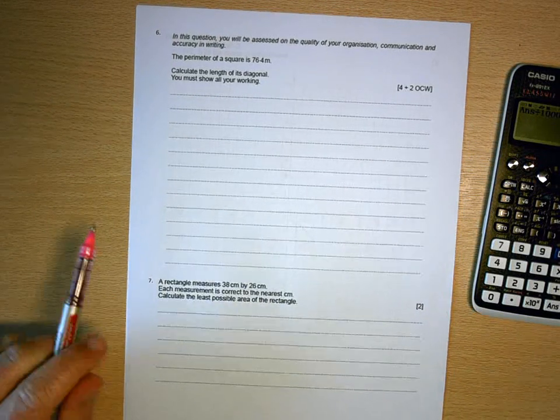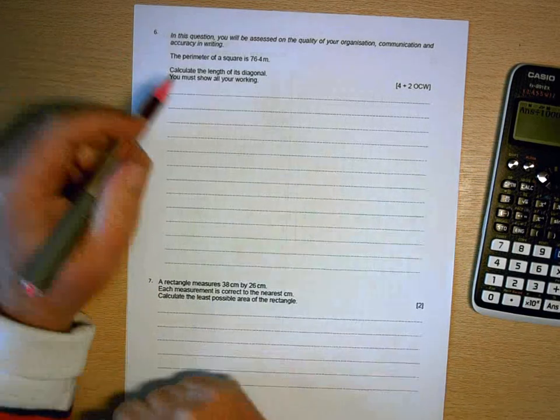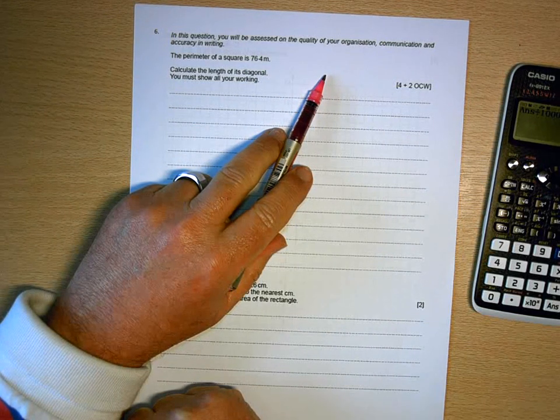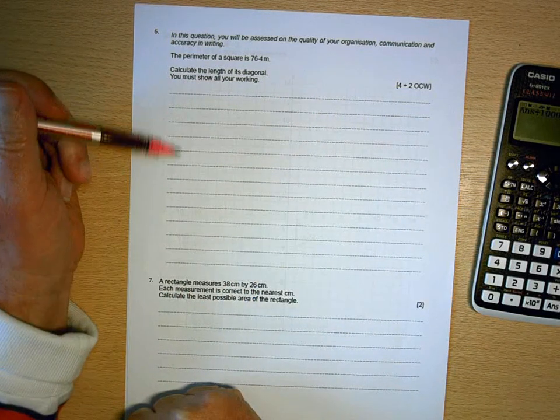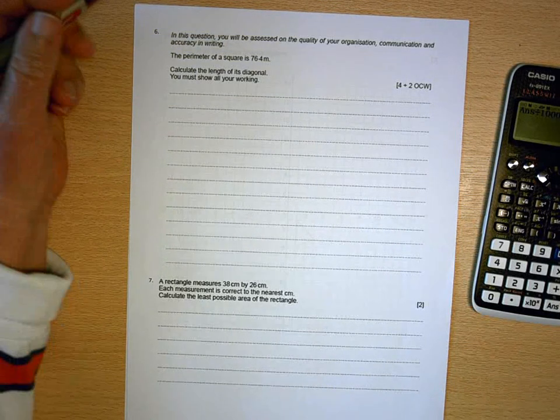Okay, 5 more questions to go. Paper 2, calculator allowed. So this is an OCR question where you are going to be awarded marks for how you communicate and how you set out your workings.